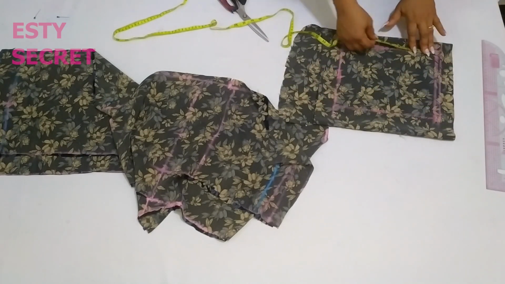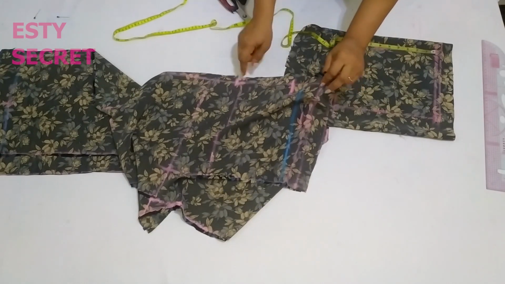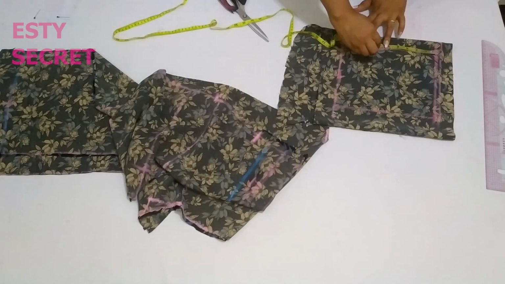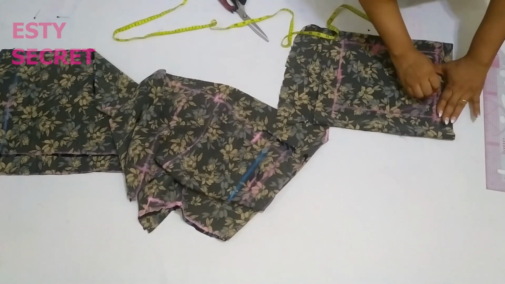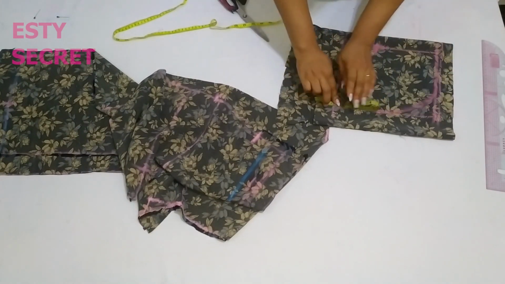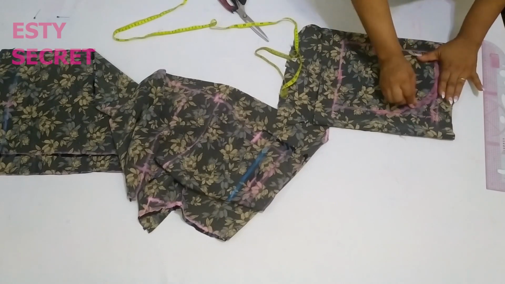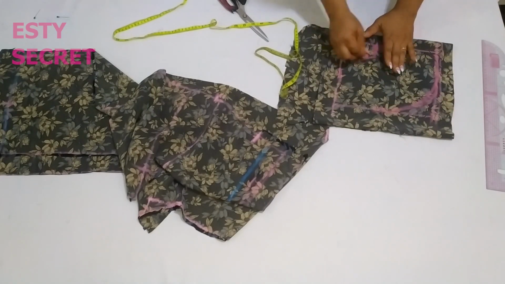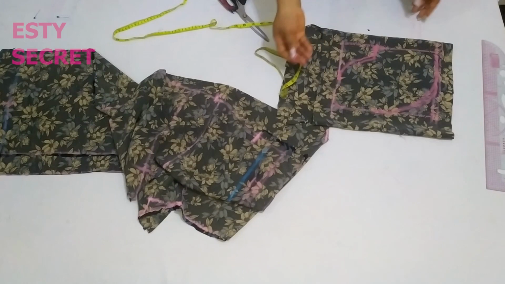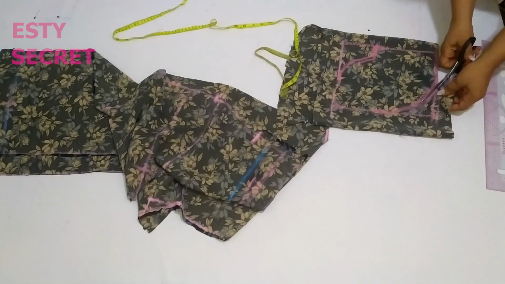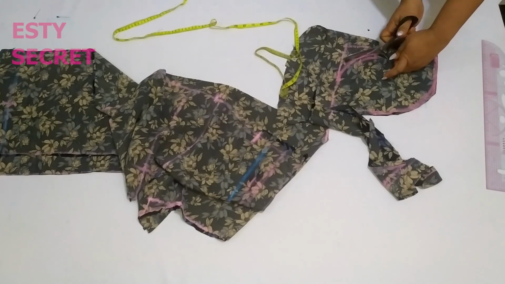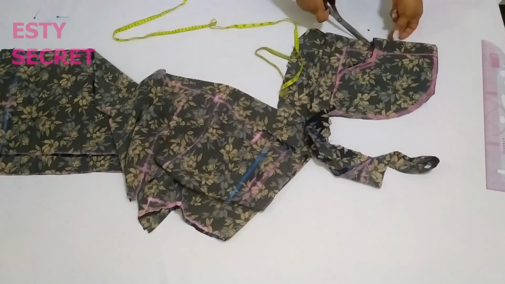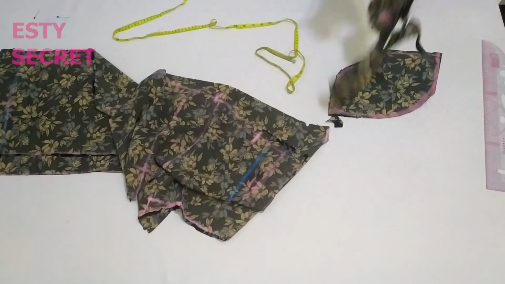Then I'm going to mark my pocket opening. Whatever opening you mark there, mine was 6.5 inches. So I'm going to mark an opening there. Then I'm going to just use freehand and curve out. You could find the center point if that's what you want and make a curve to that center point. But this is what I like. From the pocket opening, I'll just go in by about half an inch and I just make a curve and I cut my pocket out.